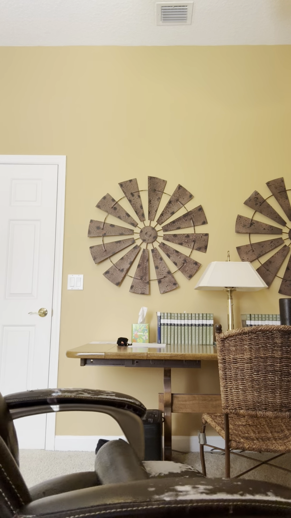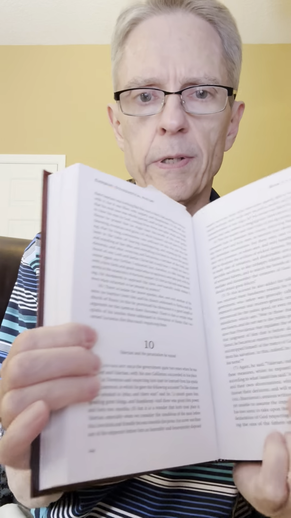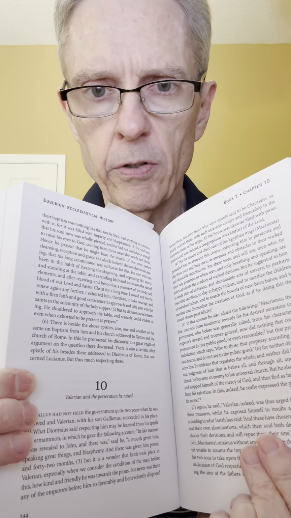For example, here is a copy of Eusebius's church history. Print's not too big or too small, and a lot of good information in here, including when or who wrote the different books of the New Testament.